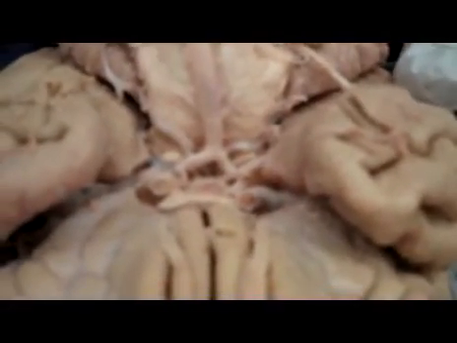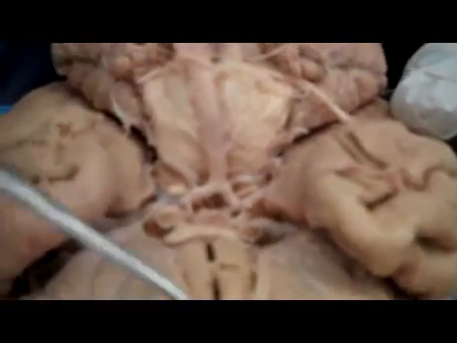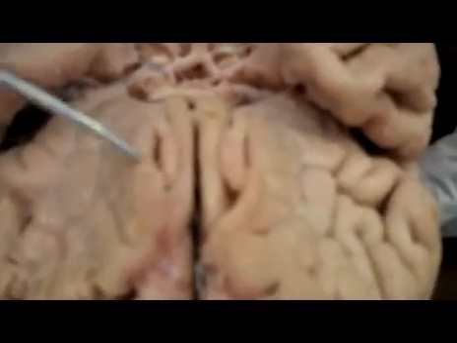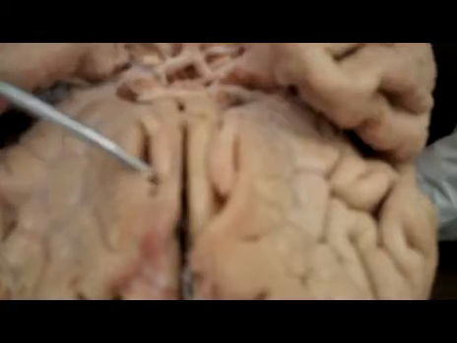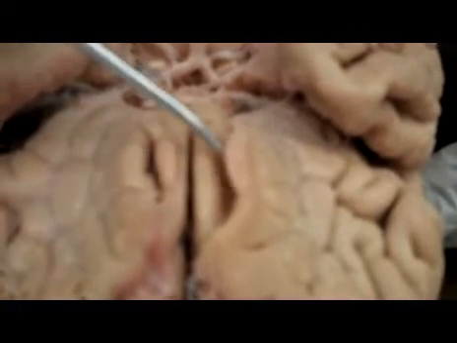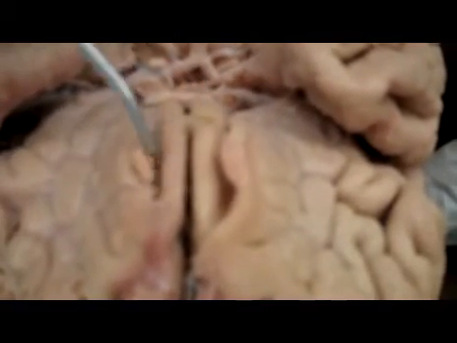Go for it. Alright, so now again we're going to review the cranial nerves. So again we're looking at the inferior aspect of the ventral side of the brain. So first we have cranial nerve 1, olfactory nerves, which run through the olfactory sulcus.